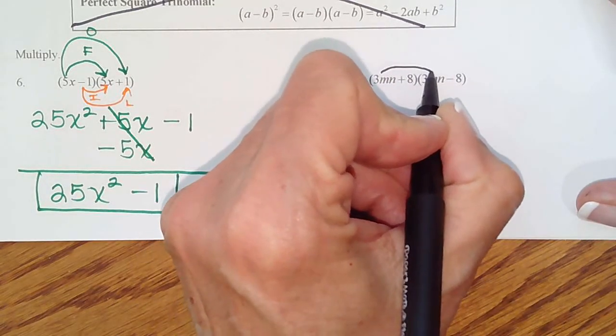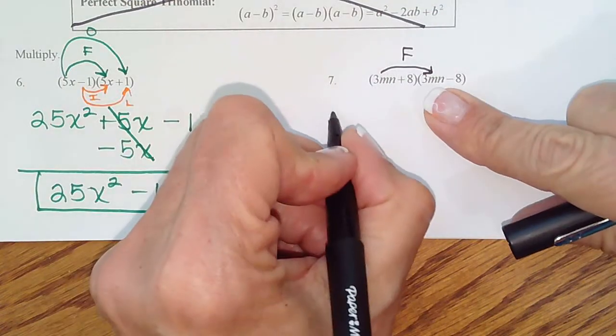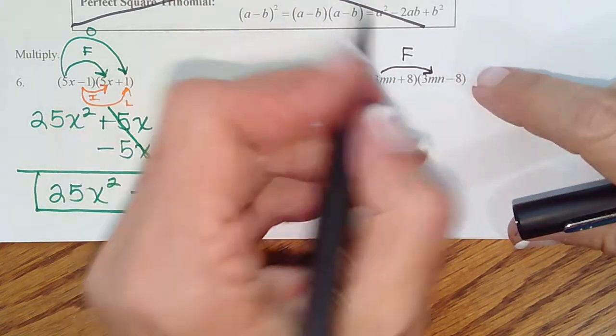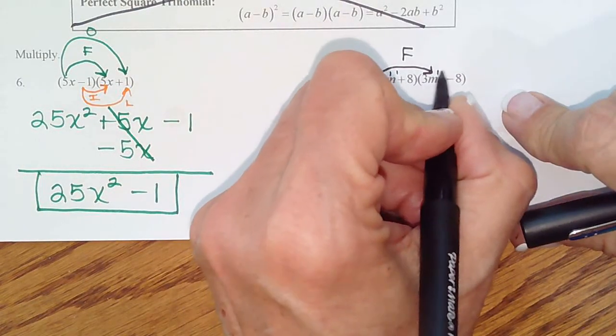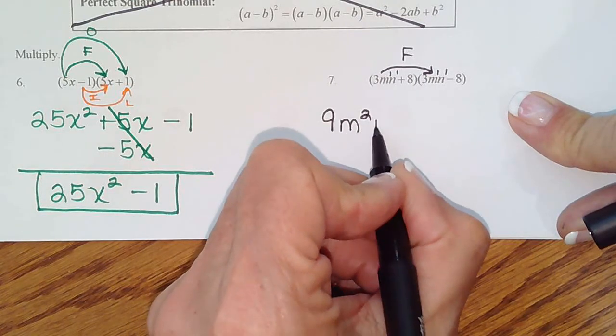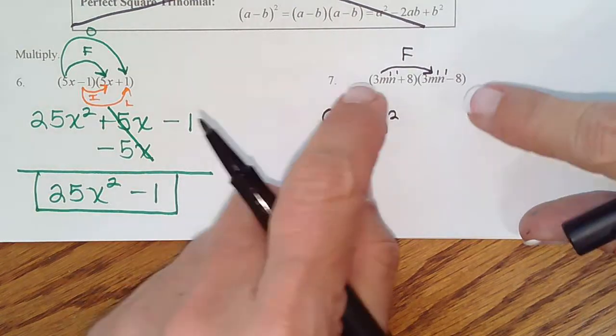Okay, F. 3 times 3 is 9. And now you have to add the exponents for m, 1 plus 1, and add your exponents for n. So it's m squared, n squared. Each one must have its own exponent.